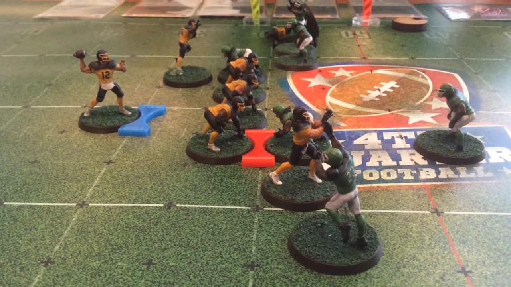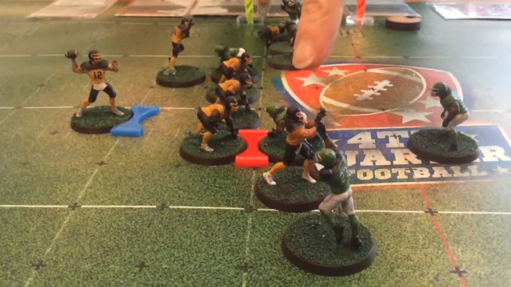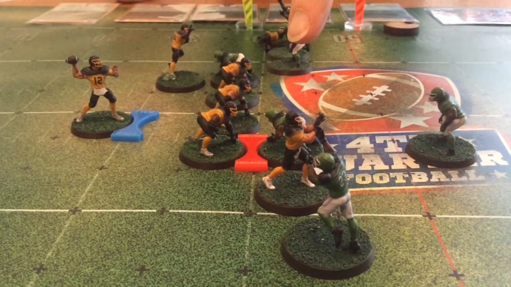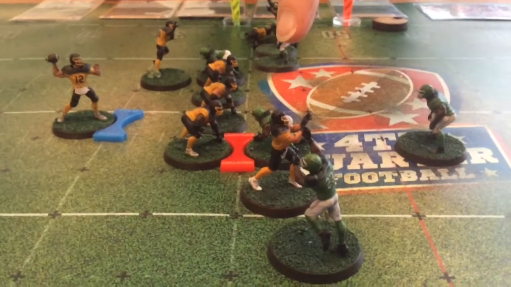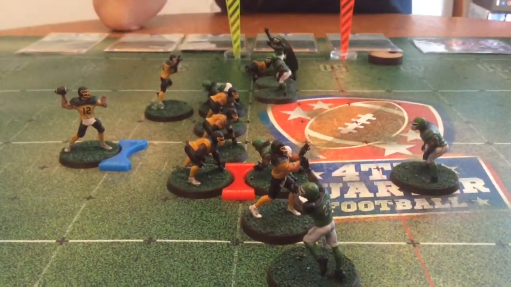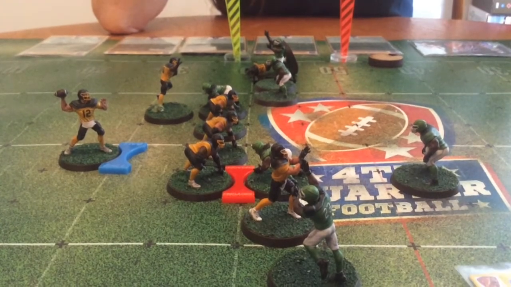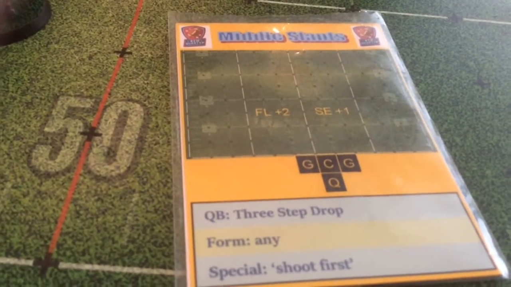I'm going to move Trust Fund Tray. Okay, so Trust Fund Tray's got some evading to do if he's going to go anywhere. Now, we know, because we've read the card, that he wants to go to this zone here. Okay, so if we look at the card, we have the card down here. He gets a bonus, the flanker, if he goes to that second zone from the line of scrimmage.